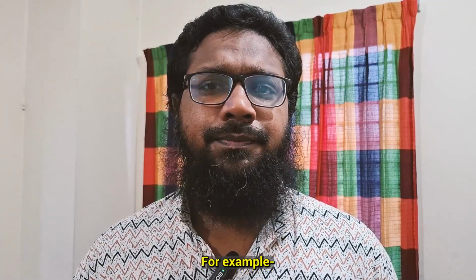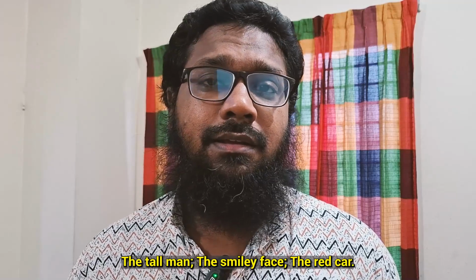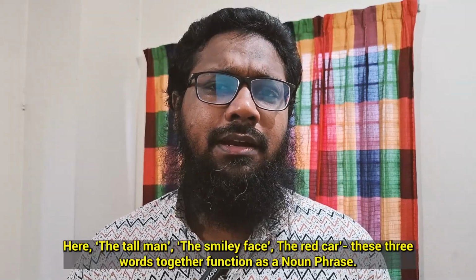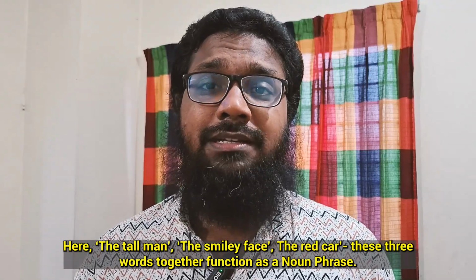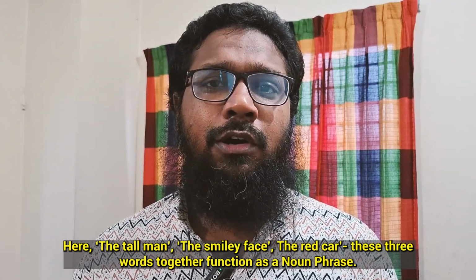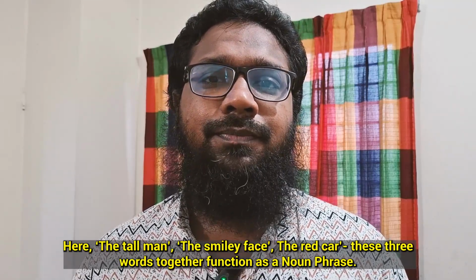For example, the tall man, the smiley face, the red car. Here, the tall man, the smiley face, the red car, these words together function as a noun phrase.